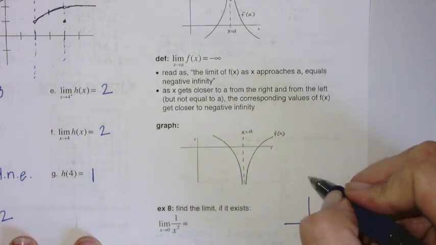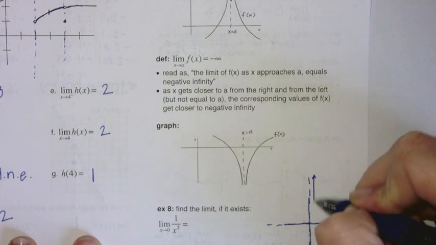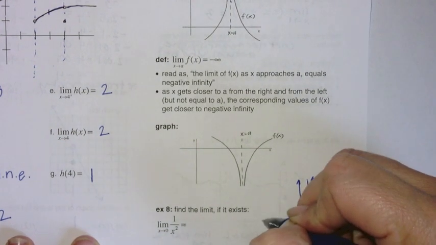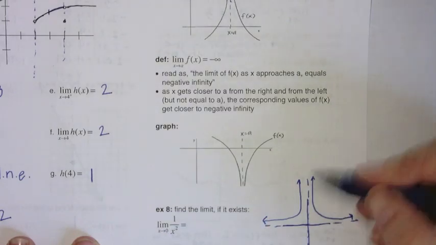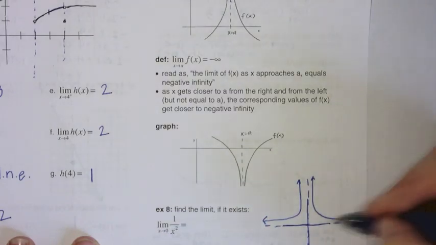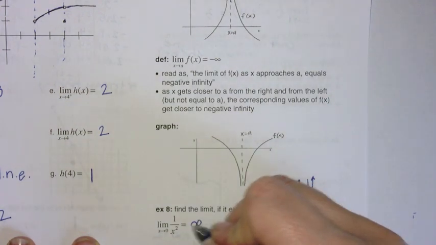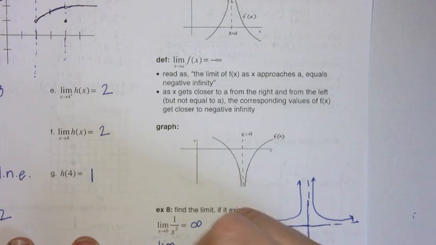So what you'll see is that there is going to be an asymptote here at 0 because your denominator cannot equal 0, and there's going to be one here as well, and this graph is going to go like this and it's going to go like this. And this one says the limit as x approaches 0. So here's 0 right here. The limit from the left is infinity. The limit from the right is infinity. So this is infinity.